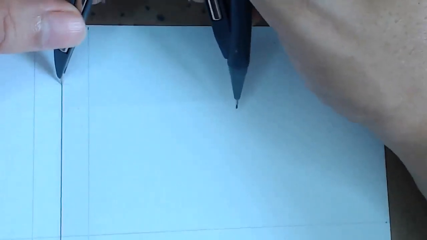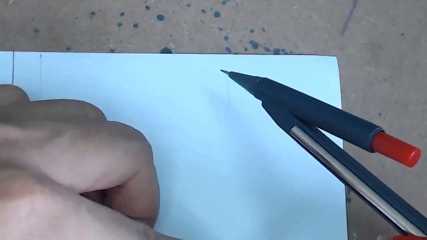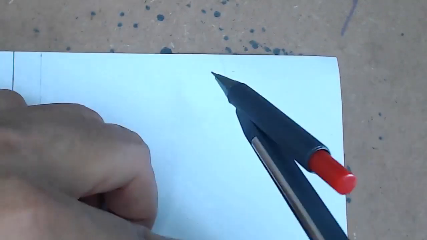Now you transfer your compass to this side where you just put a mark, and again you can readjust your compass to have the longest you can. Okay, and you're going to make another arc there, which you assume will collide with this arc when you change the position of the compass like that.